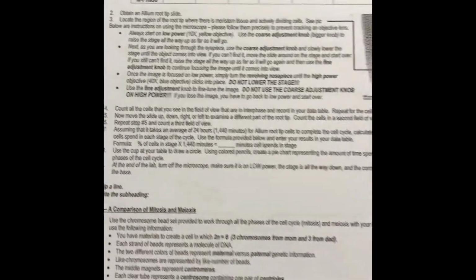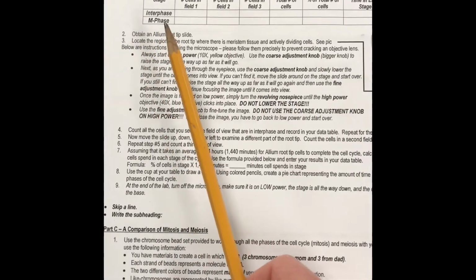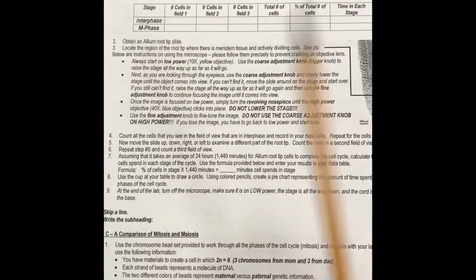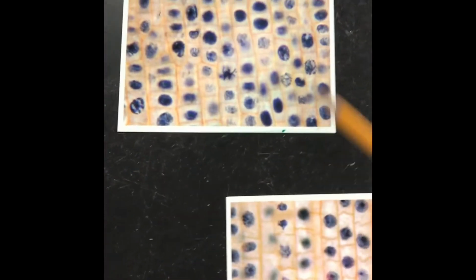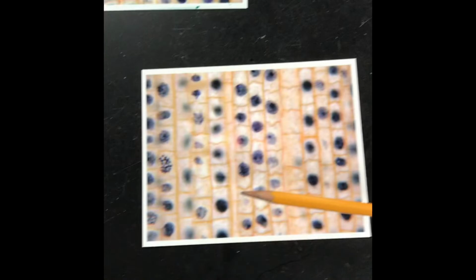Okay, so for part B, what you have to do, and I'm gonna tell you guys how to revise this since you're virtual. The idea for part B is we want to look at how many cells that we see in one field of view. So we're going to use this as field of view 1. We're going to use another one as field of view 2. And then I'm going to use a third one of these as field of view 3 for y'all.